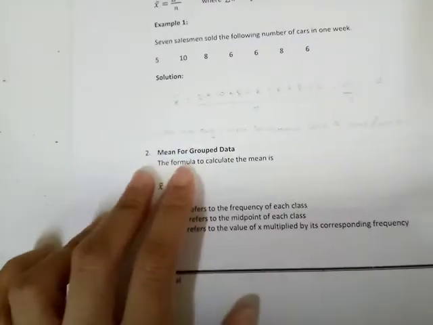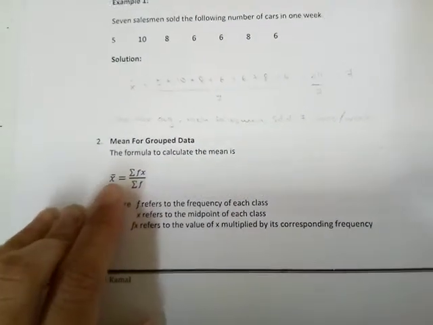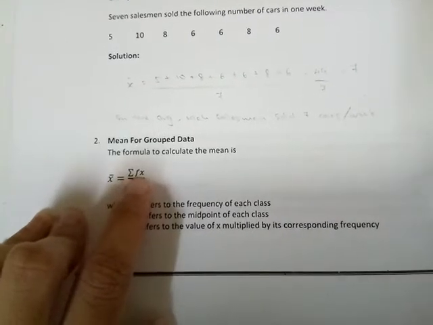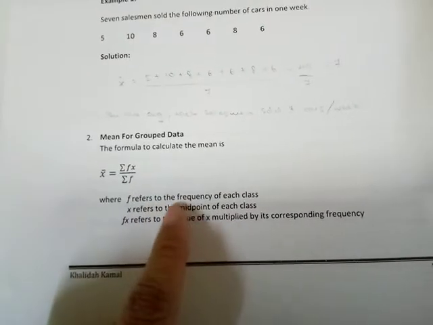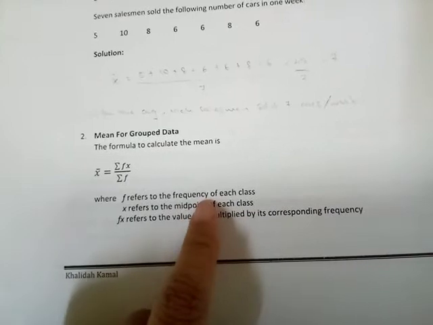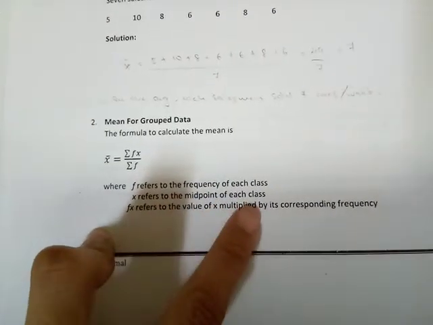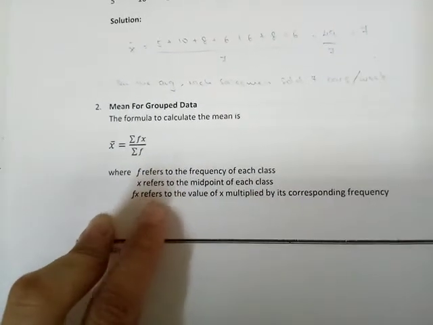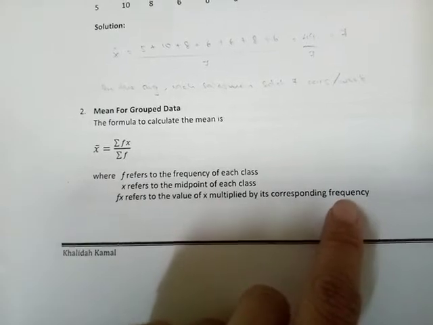Okay, look at example 2 for group data. Okay, tengok number 2 kat sini. Mean for group data, the formula to calculate the mean is x bar equals to total fx divided by total f. Okay, f refers to the frequency of each class. X refers to the midpoint of each class. Fx refers to the value of X multiplied by its corresponding frequency.